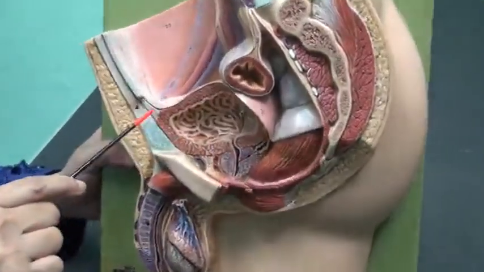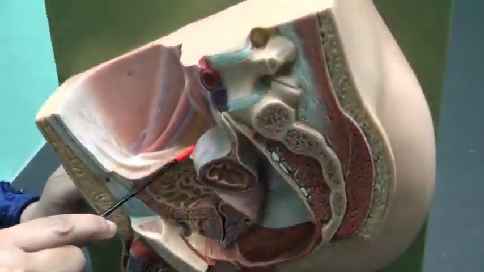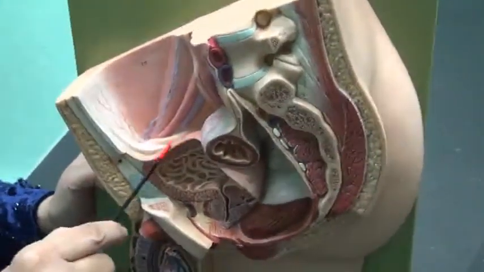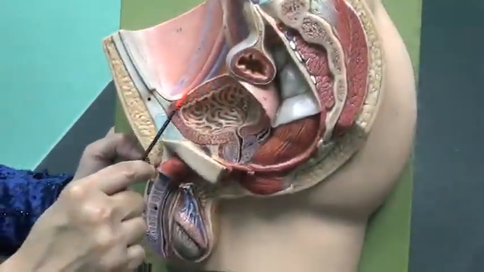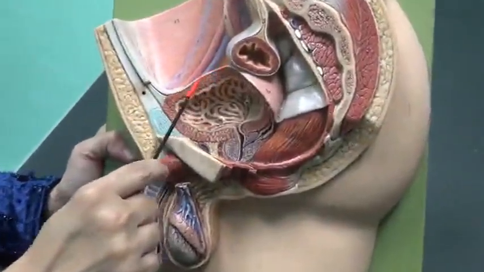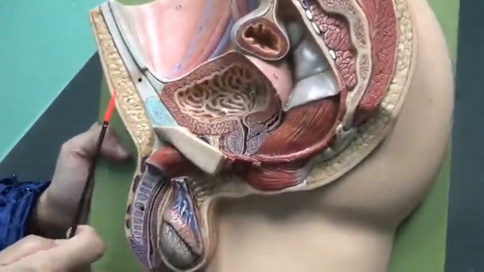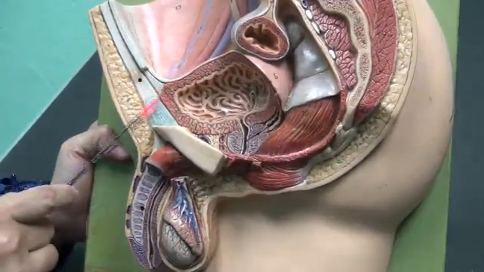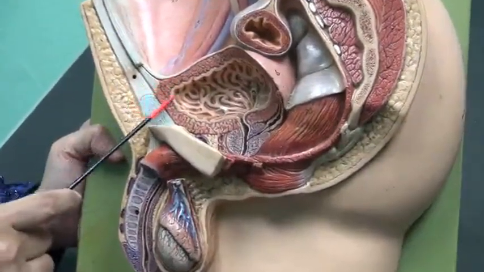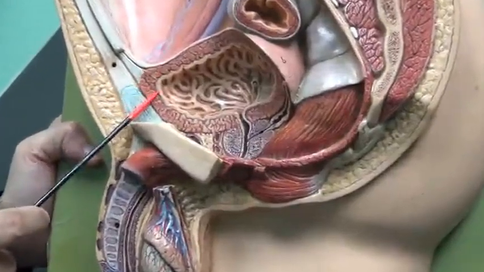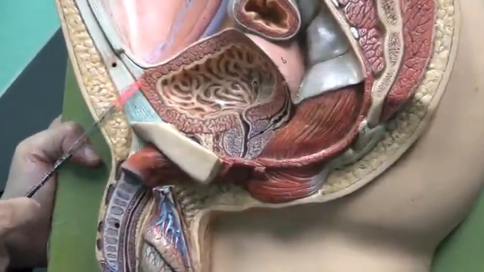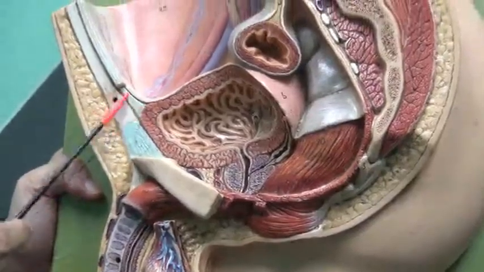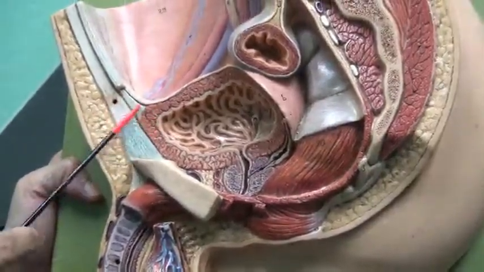On the superior surface of the bladder here, you can see there's a pink lining. This is the peritoneum. So peritoneum covers the superior surface of the bladder. The bladder is divided into 4 parts. Firstly, the anterior-most part of the bladder is the apex. And you can see there's a structure here that attaches to the apex, and that's the median umbilical ligament attaches to the apex of the bladder.